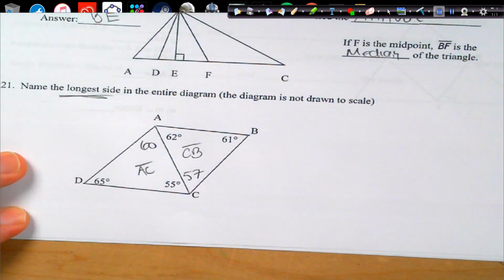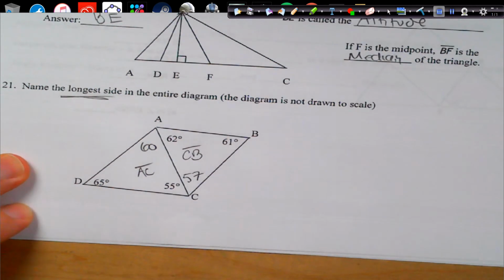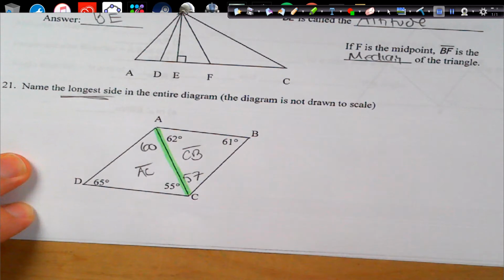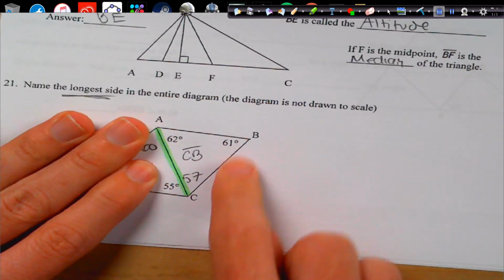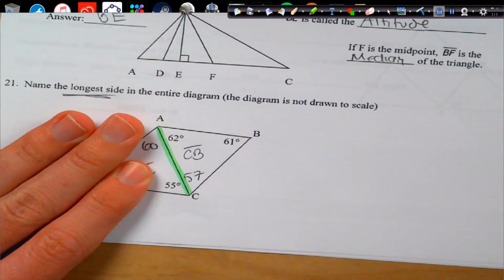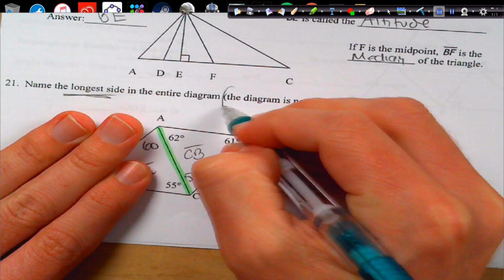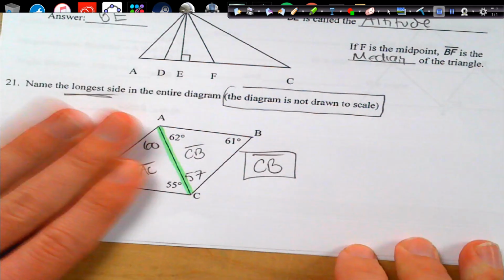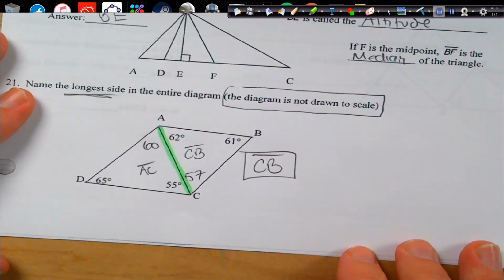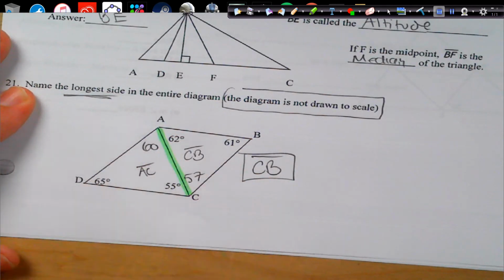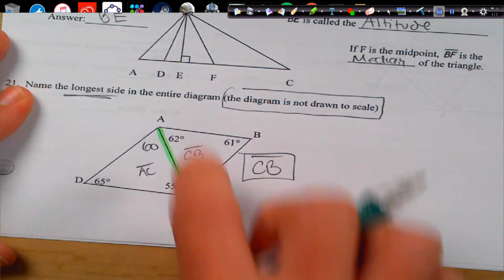Okay. Which one's bigger? Notice AC is shared. Hint, this is going to be on the test. Notice AC is shared. So in this triangle, AC is actually smaller than CB, so we know CB is the largest. And here's a good giveaway. The diagram is not drawn to scale, right? Okay. So CB might not look bigger, but by our angle measures, it is. Even though 62 is smaller than 65, it is bigger. This means this triangle is a larger triangle.